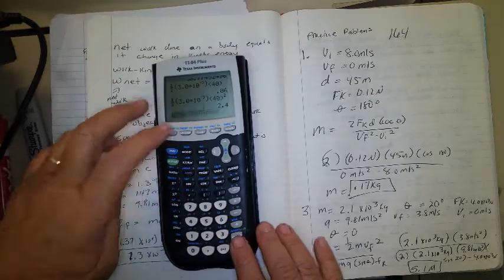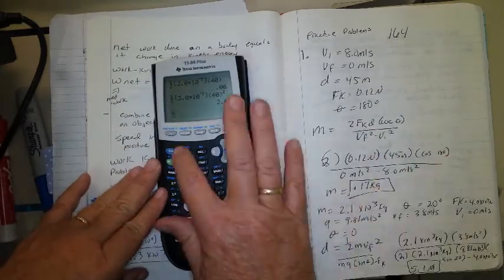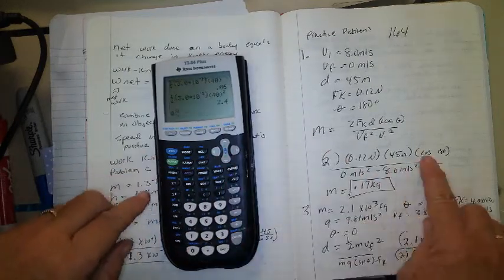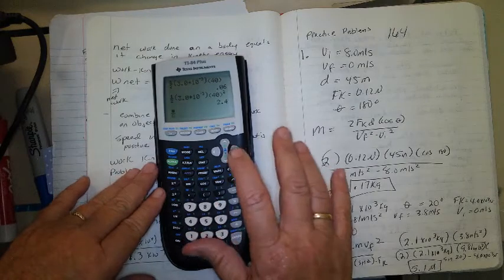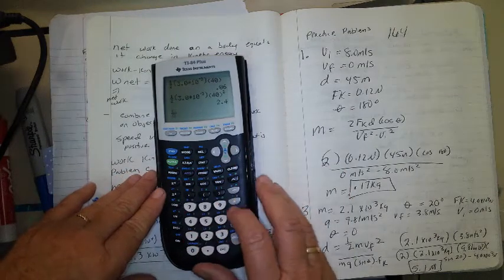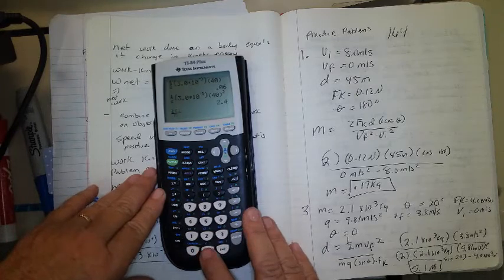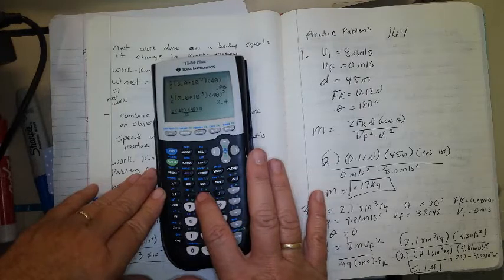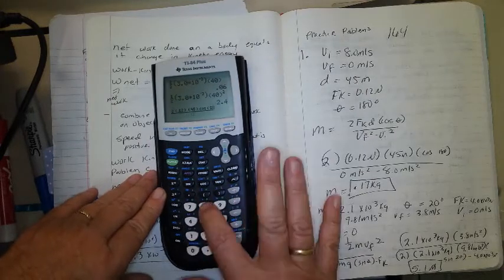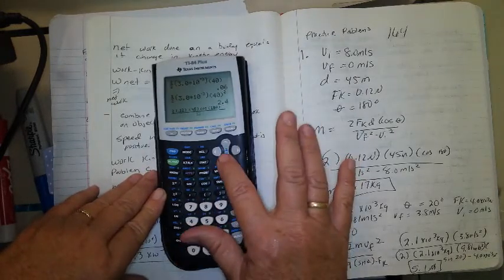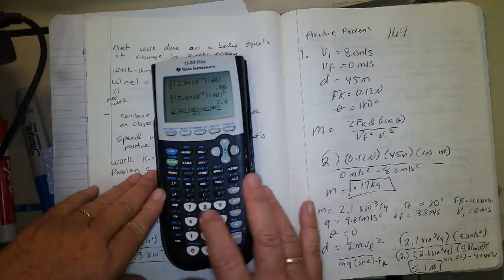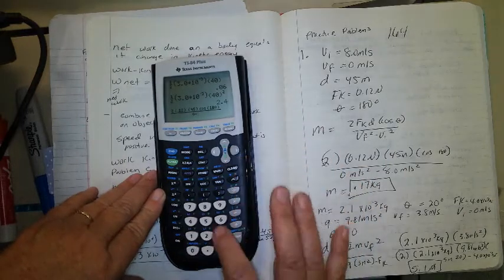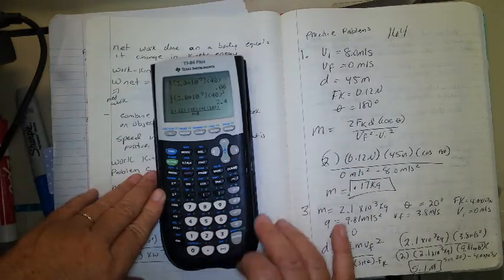So we have alpha y inner. Now I have to change my mode into degree because I do have a sine today. So over here I've got 2, and we're going to times 0.12 times 45, and then cosine 180, close, go down, 0 squared minus 8 squared.